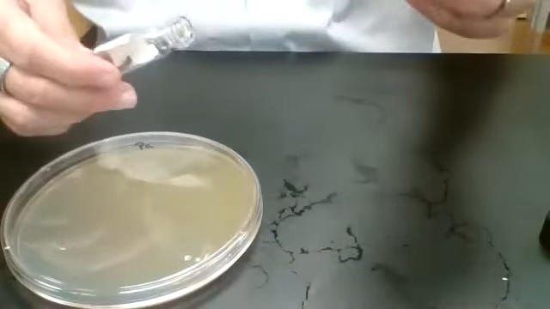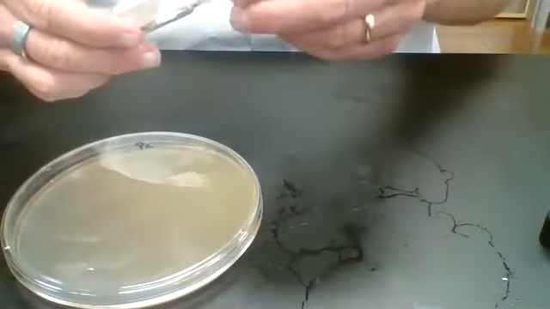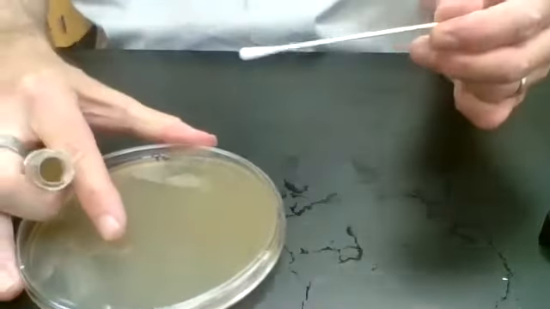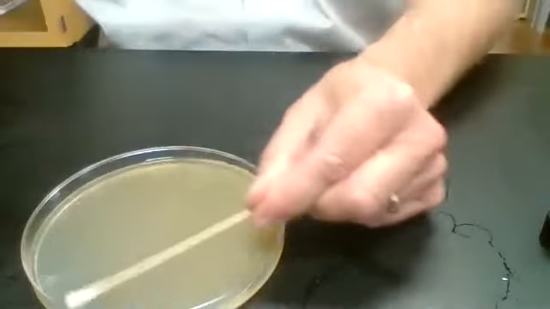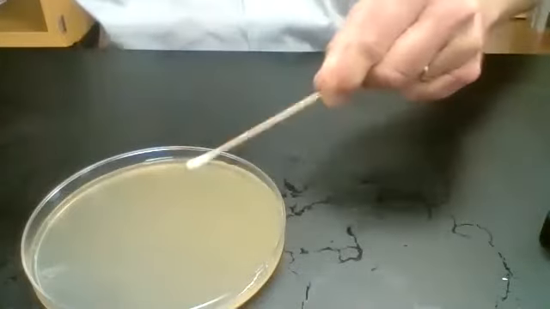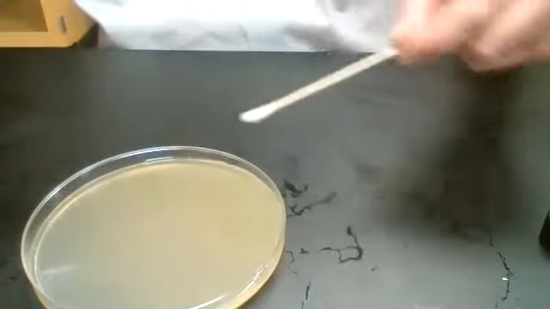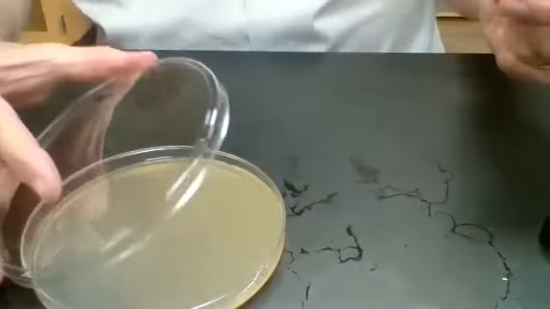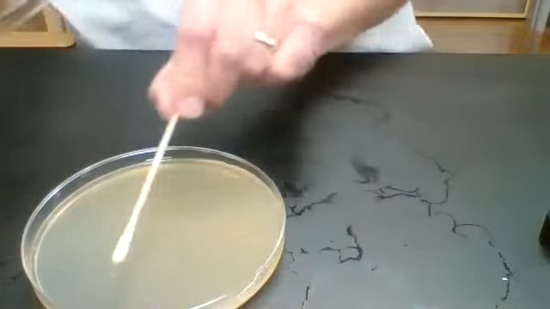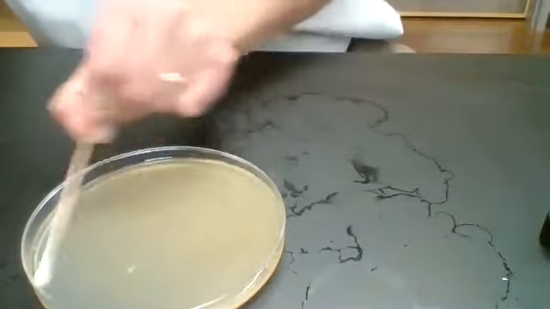Then I'll go ahead and moisten the tip of my swab, and we'll go in one direction, forming a confluent layer of culture. Then I will dip in again and do 90 degrees opposite that.